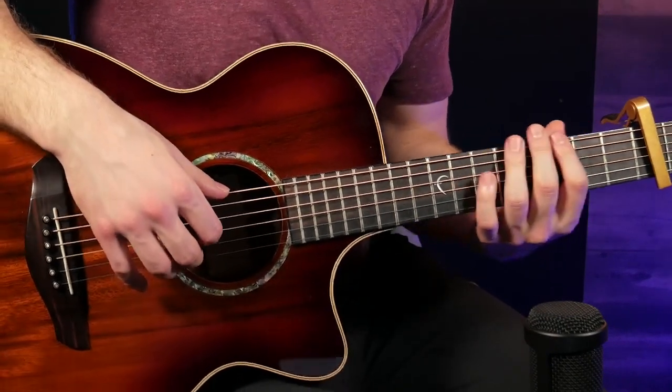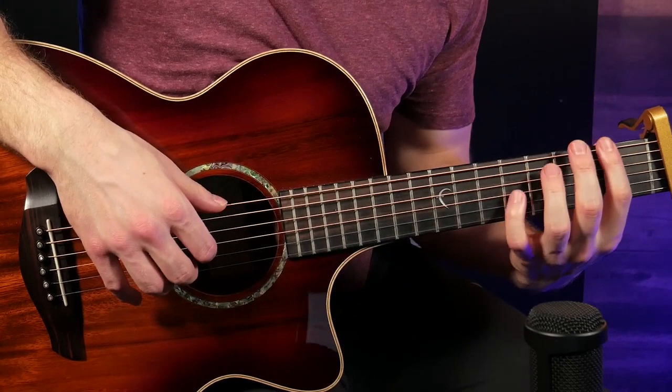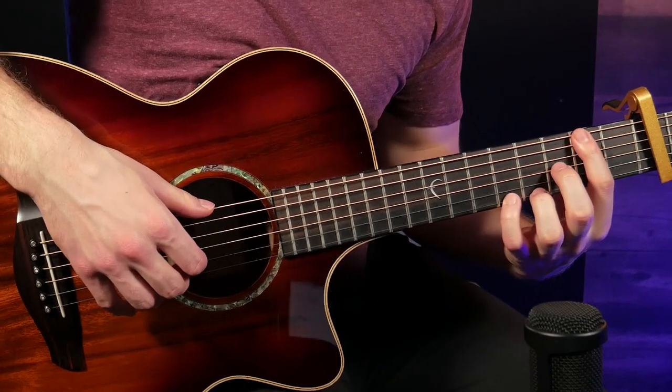Okay, so now moving into the next section, which is the post-chorus. If you're following along with the tabs, it's going to sound like this.